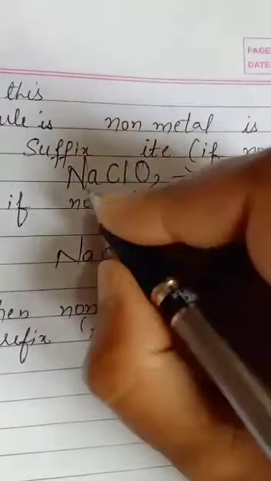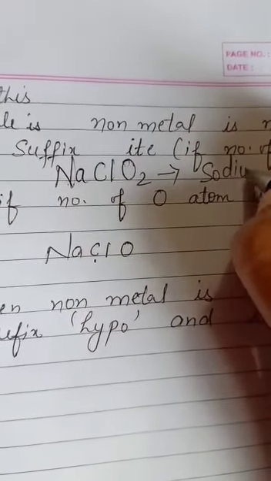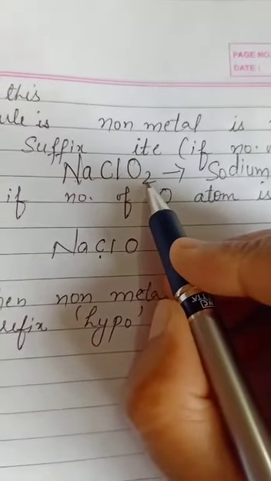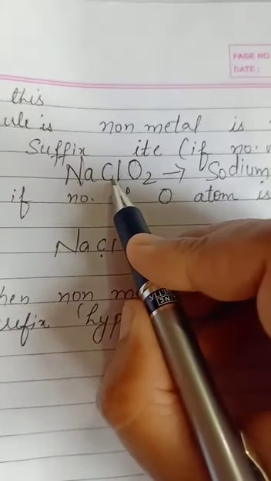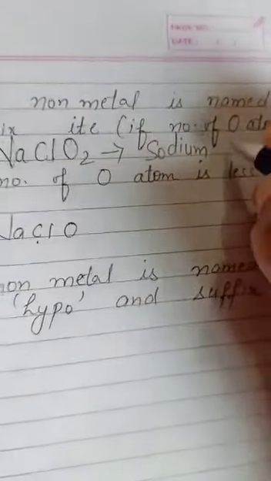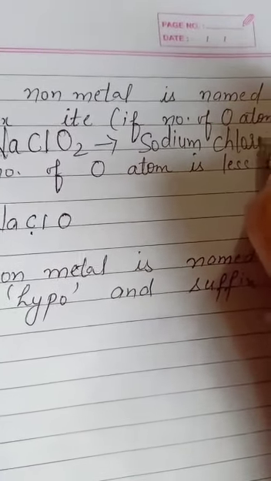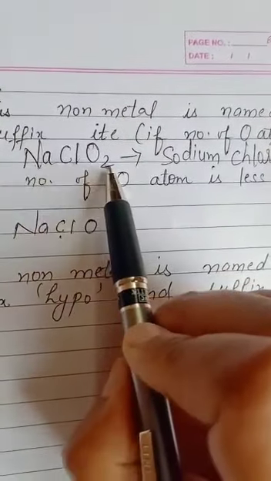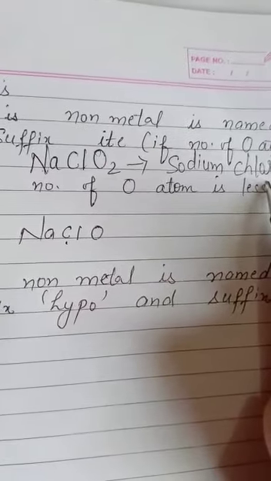So its name will be, the first metal remains the same, sodium. And if the number of oxygen atoms is 2, then we use the suffix ite with the non-metal. So which non-metal is this? Chlorine. So we add ite with this, so it becomes chlorite. So what will be the name of NaClO2? Sodium chlorite.